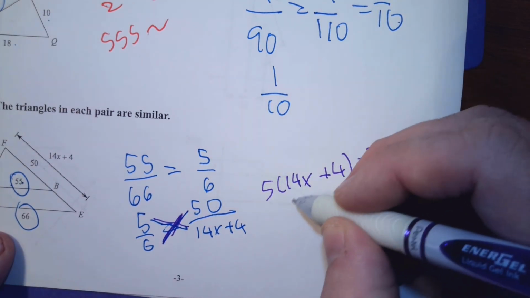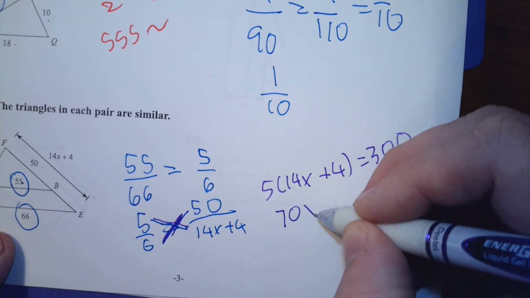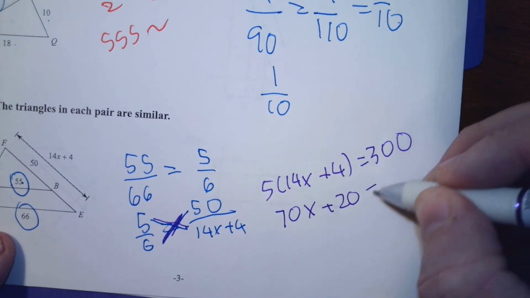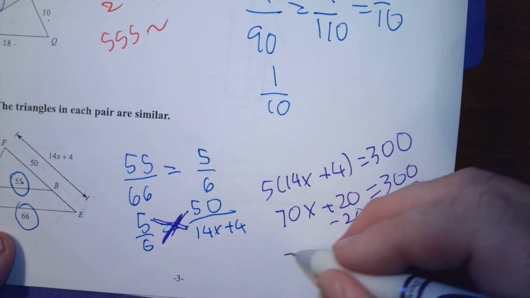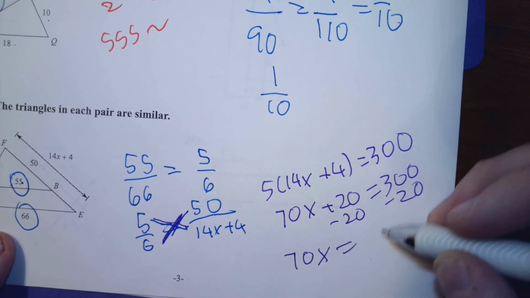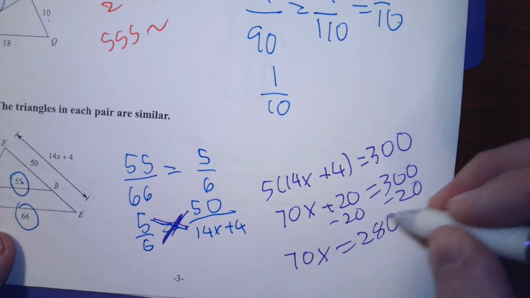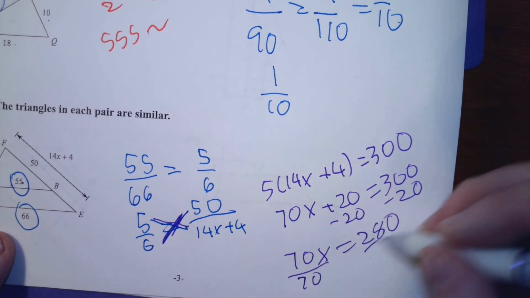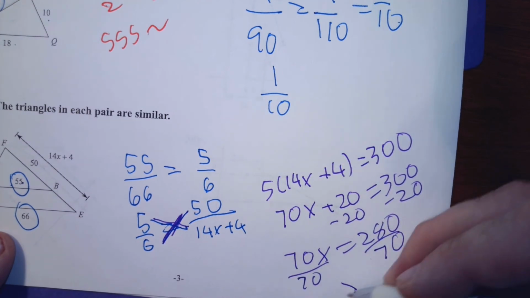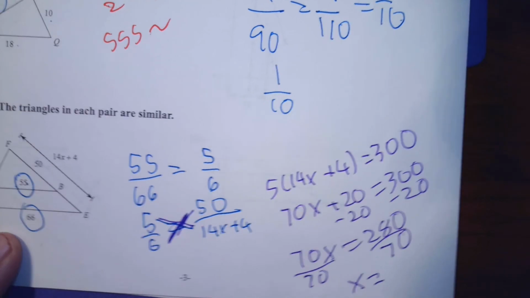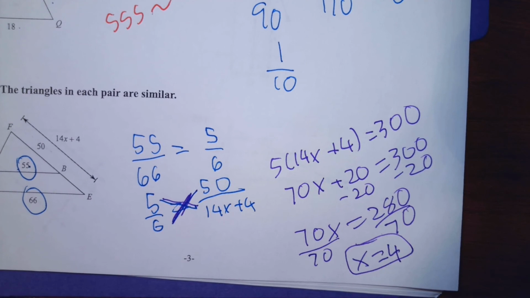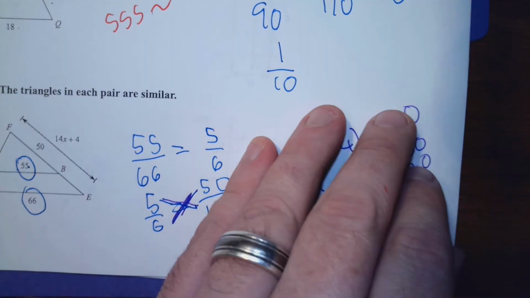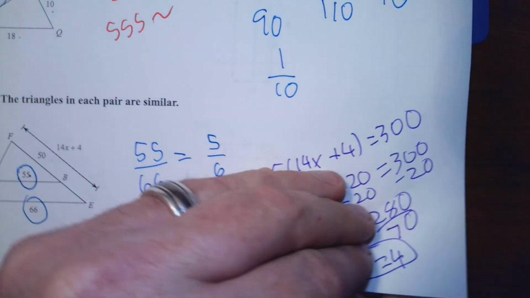So 70x plus 20 equals 300. Minus 20, minus 20. 70x equals 280, divided by 70, divided by 70. And so x equals 4. All right, moving right along. There are other ways to do that as well.